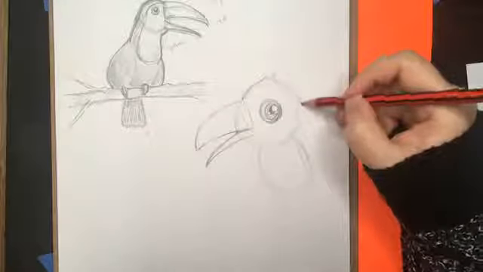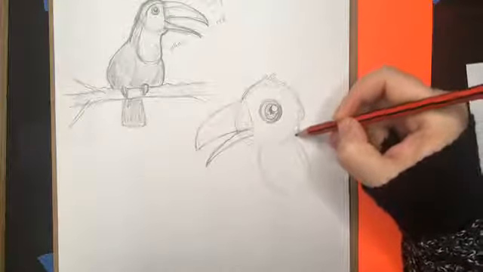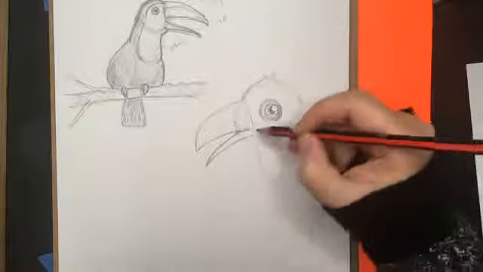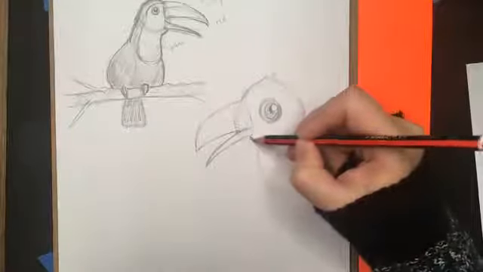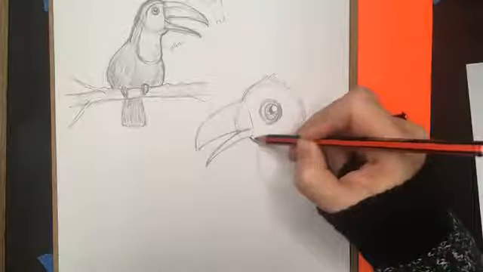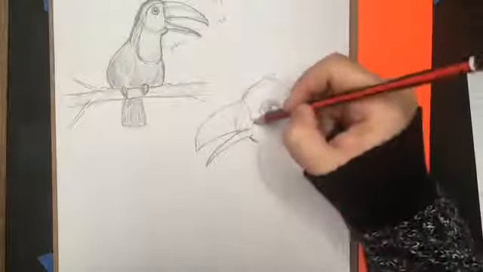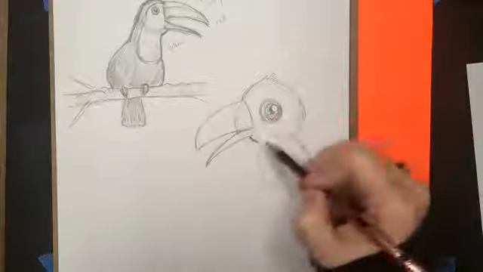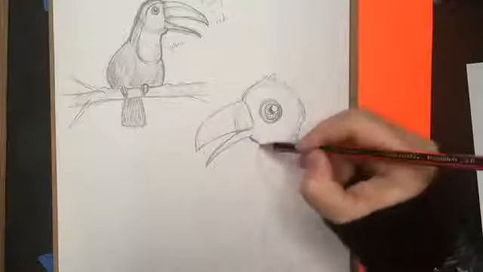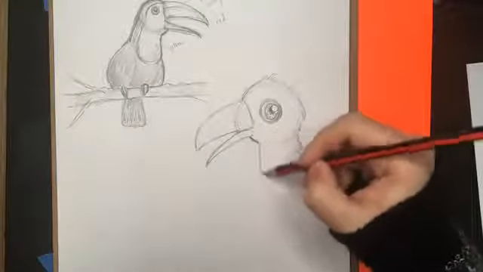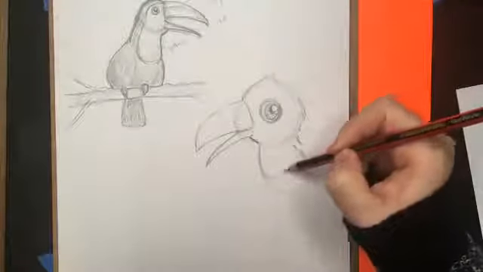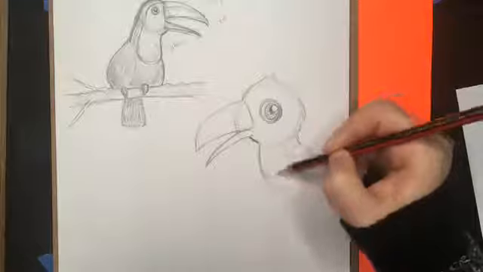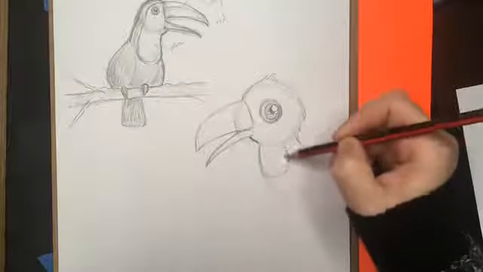And then just continuing along the back here. His chin, again, I don't know if that's the actual term for this part of the toucan's body, but chin. And the chest area here, that's a different color. Looks kind of like a bib, I guess.